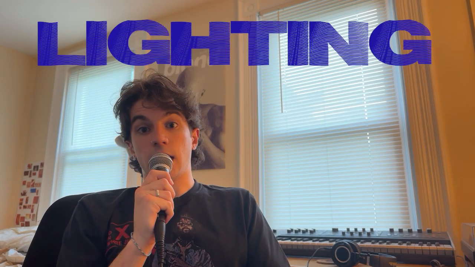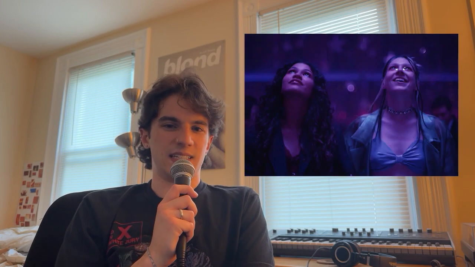So now we're going to move on to lighting. Framing and lighting work basically hand in hand for establishing a focal point of a shot. Now, lighting is essentially used to establish more detail and highlight parts of the frame that have already been established by the framing.